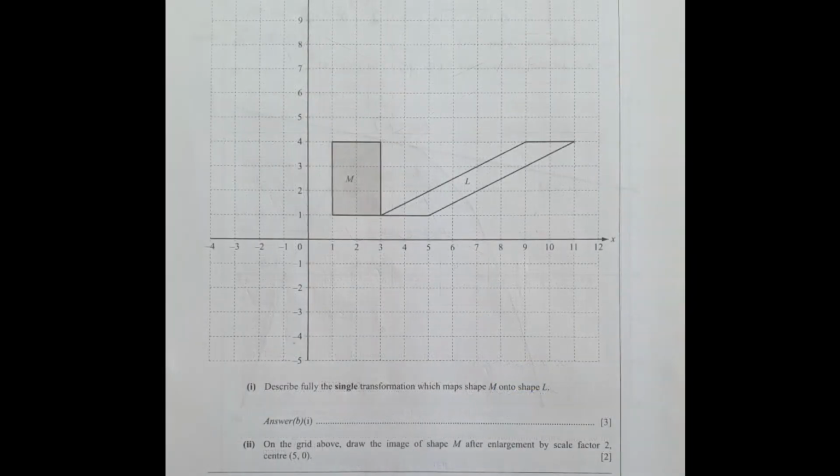For part B, this chapter is removed. So there's nothing to worry about if you don't know how to solve this. This is actually a serious topic.